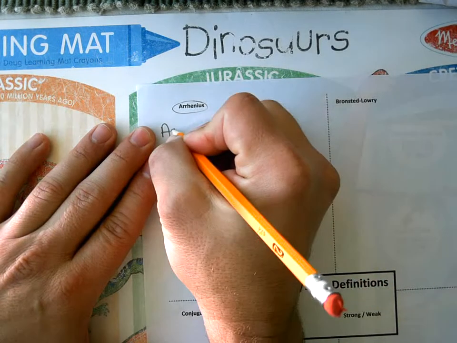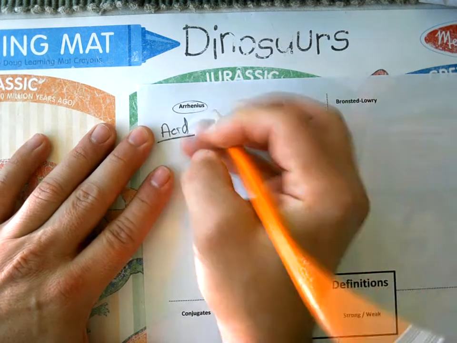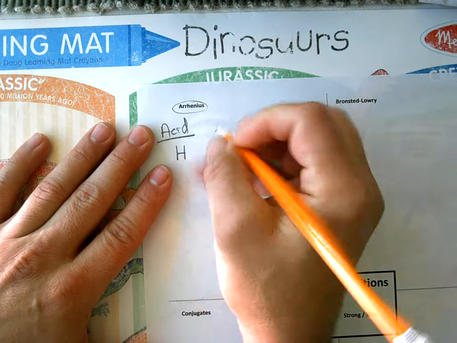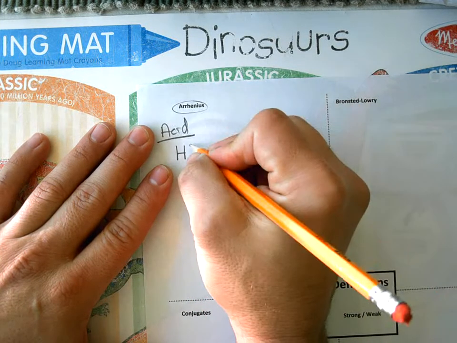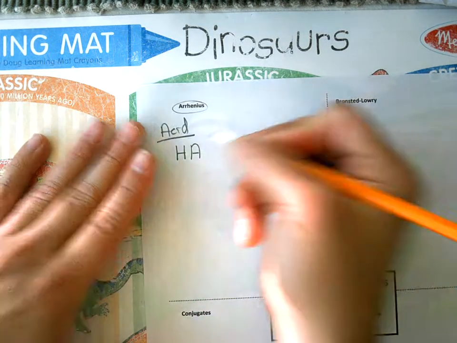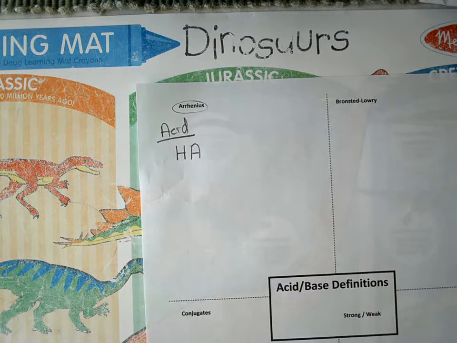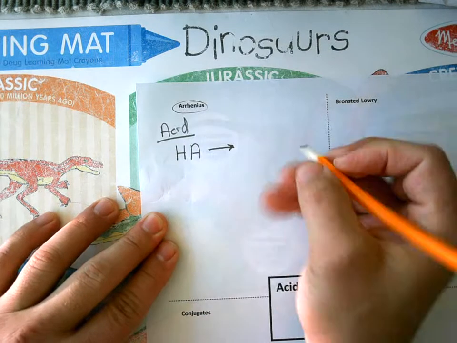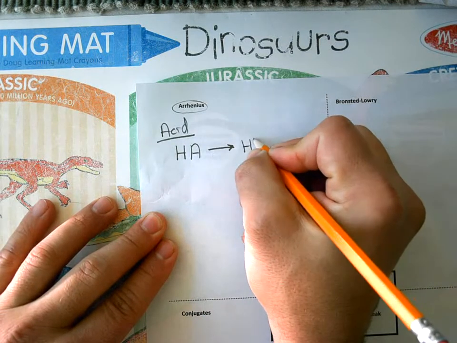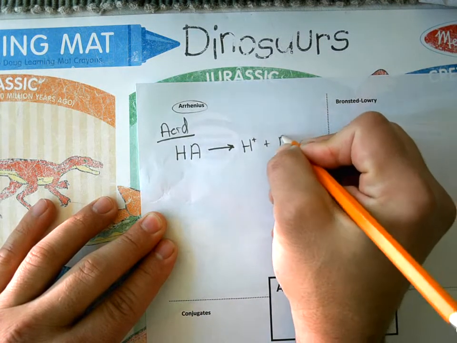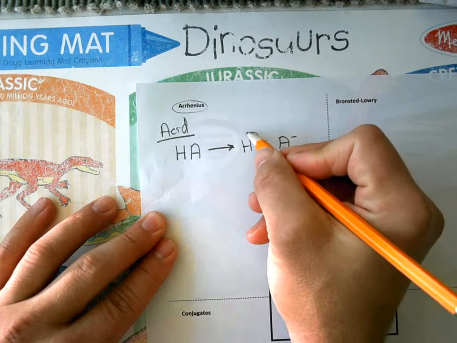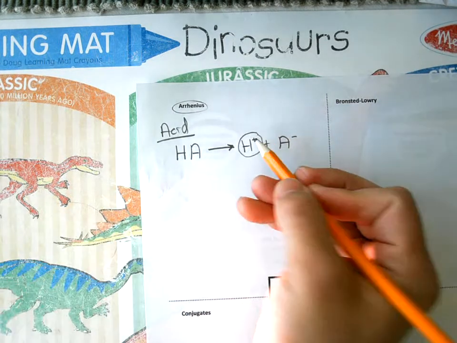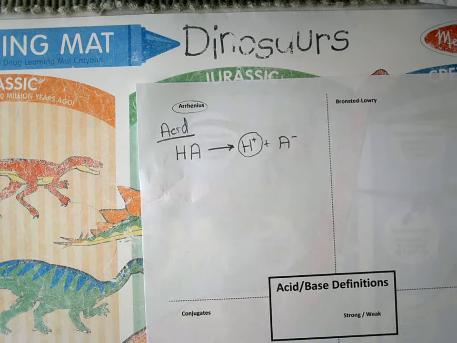So for an acid, the Arrhenius definition, let's come up with the random acid HA, where A is just a make-believe anion, I suppose. The Arrhenius definition is that an acid is something that produces H plus ions in water, and we really don't care what this is, but an acid will produce H plus in water. We mentioned that acids technically have that H plus floating around in solution.